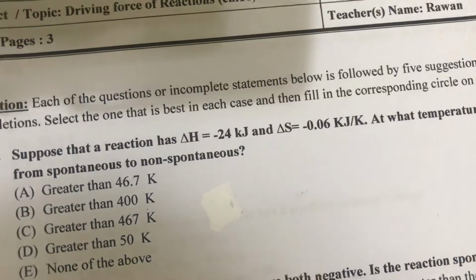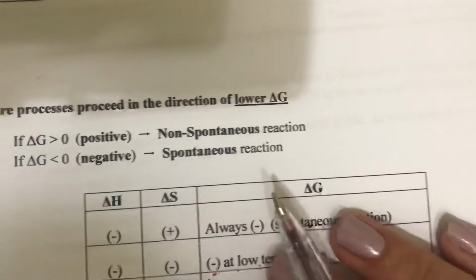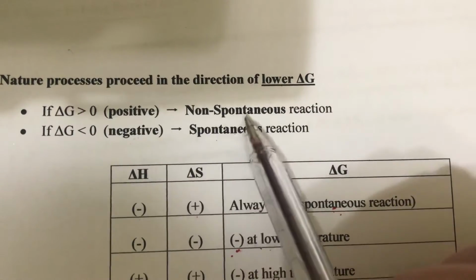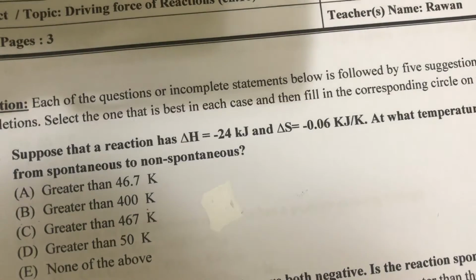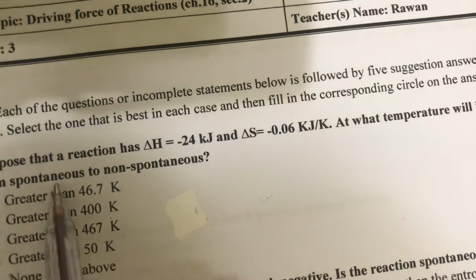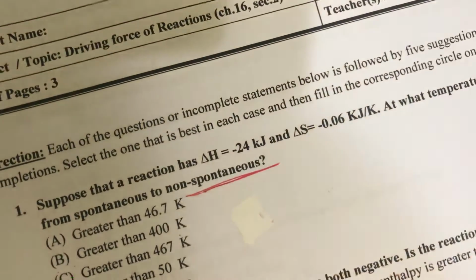If you remember from the handout, when delta G is positive, it's a non-spontaneous reaction. So here in the question, at what temperature will it change from spontaneous to non-spontaneous reactions?